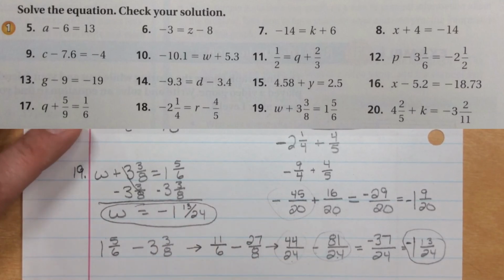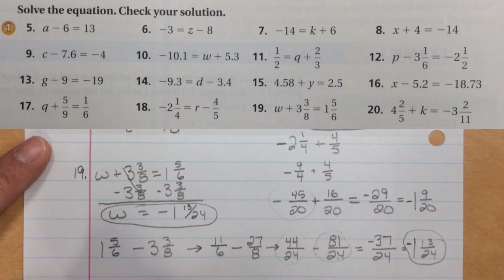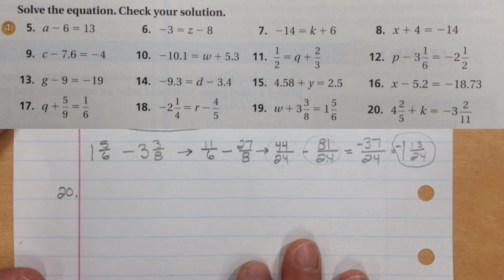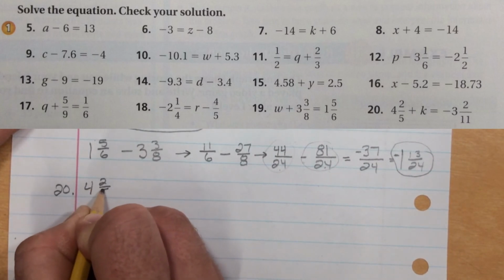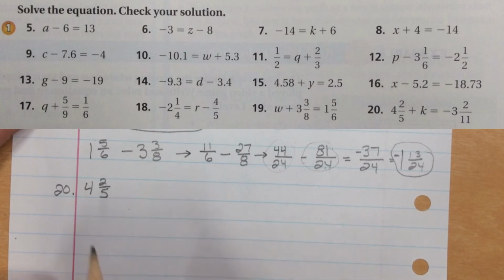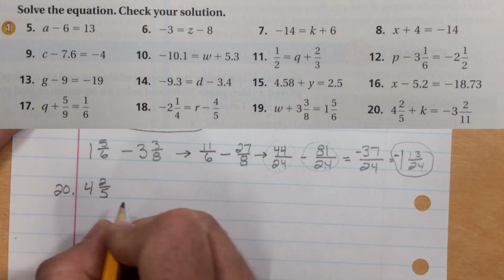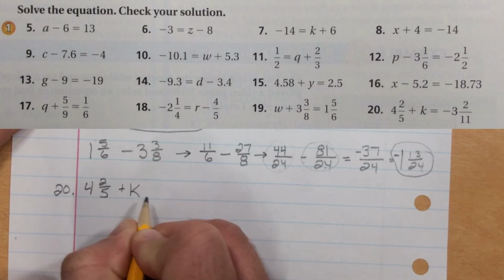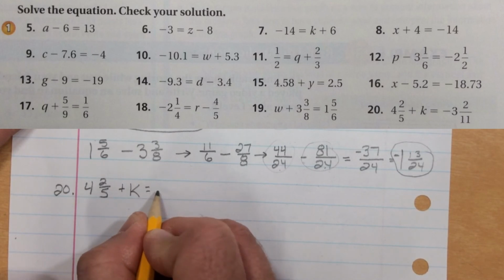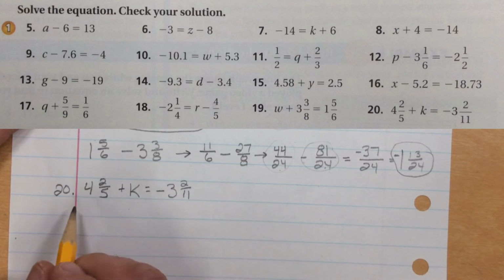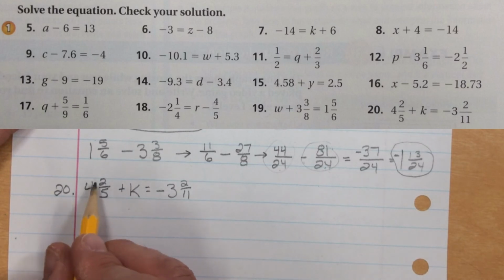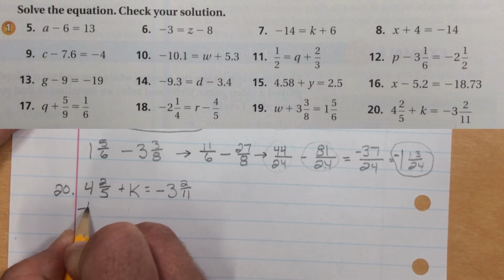It's kind of busy. Last problem that we're going to do, number 20. We've got 4 2/5 plus K equals negative 3 2/11. I have to subtract 4 2/5 from both sides.